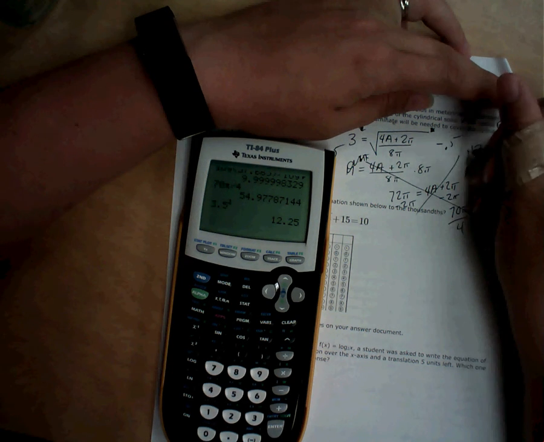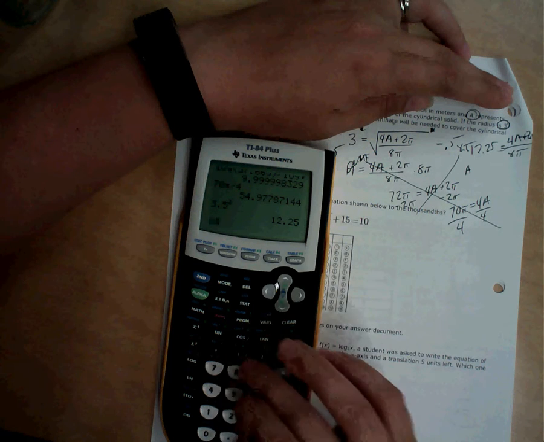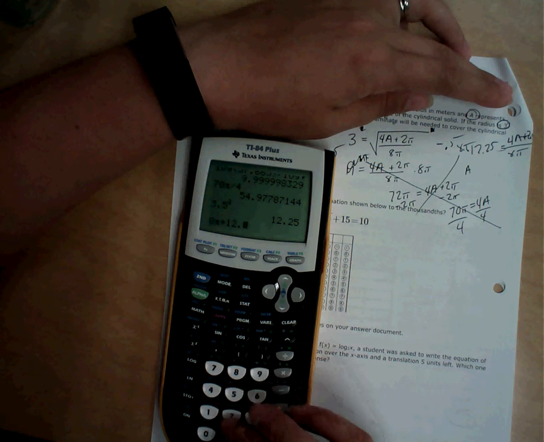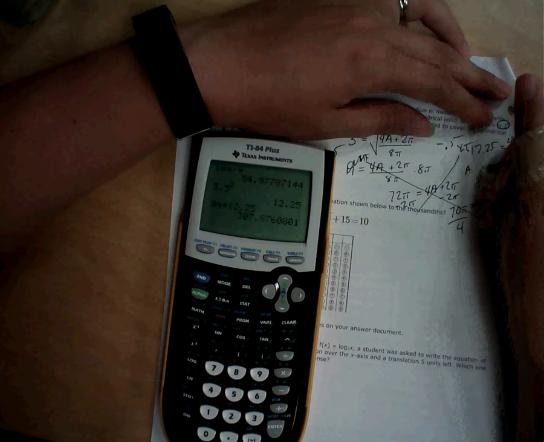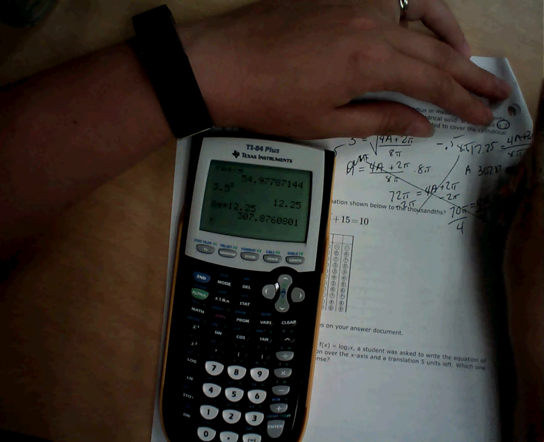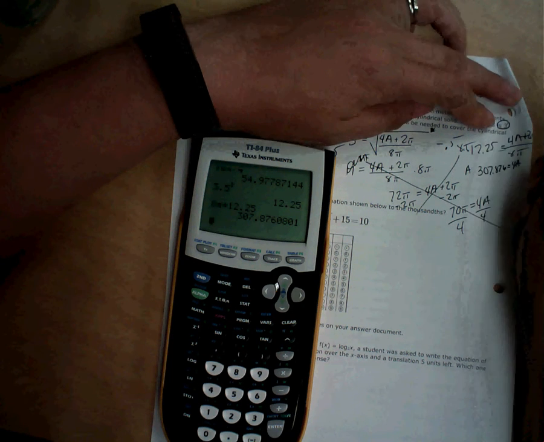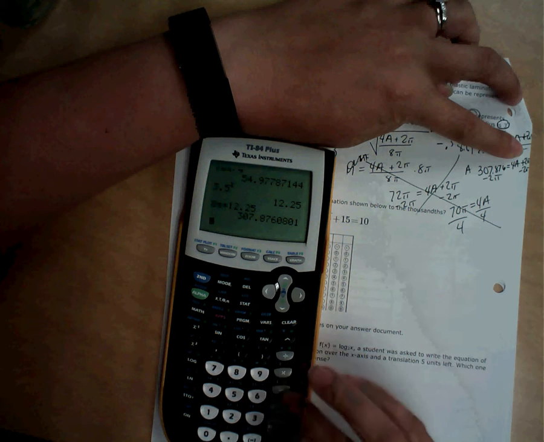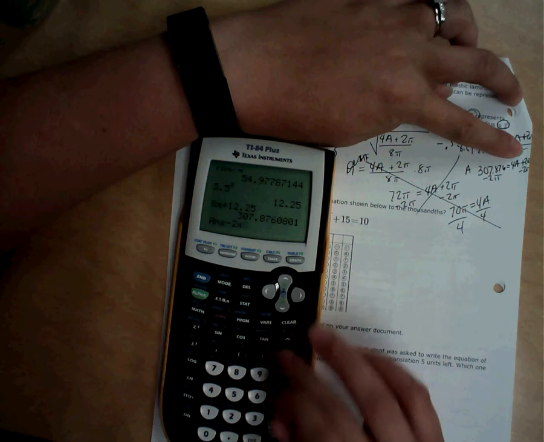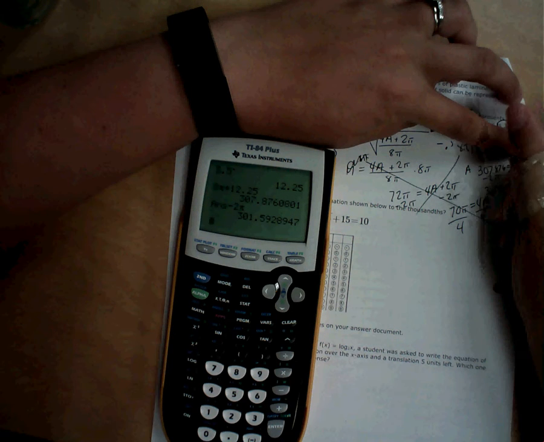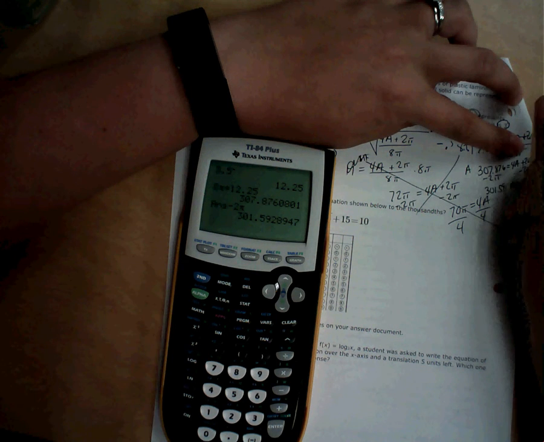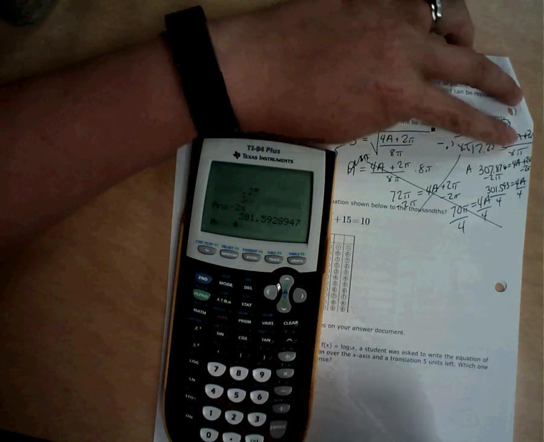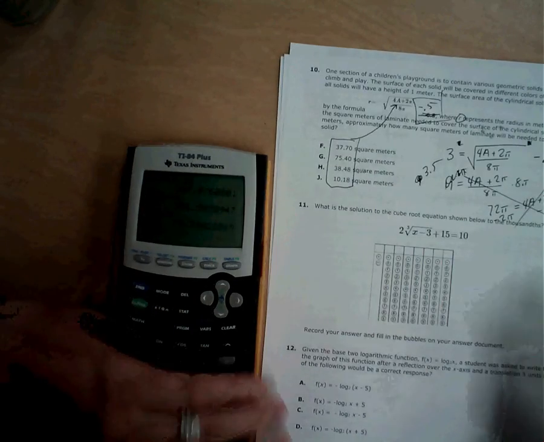Multiply this by 8 pi. Gives me 307.876 is equal to 4a plus 2 pi. Subtract 2 pi. 301.593 is equal to 4a, divided by 4. 75.39, which is going to be closest to G.